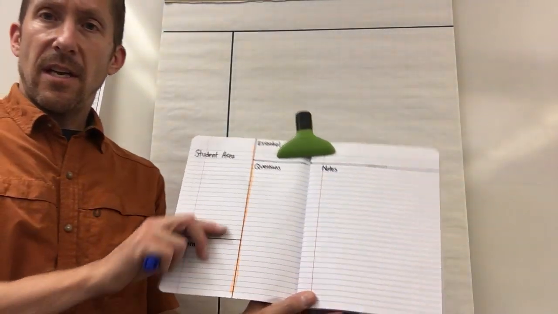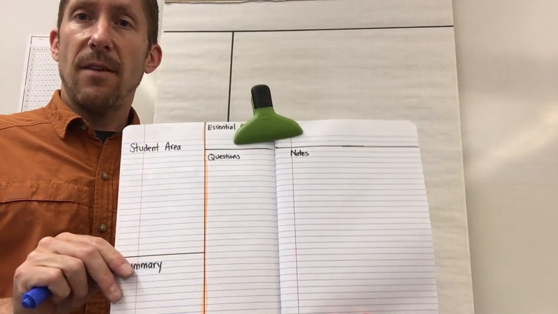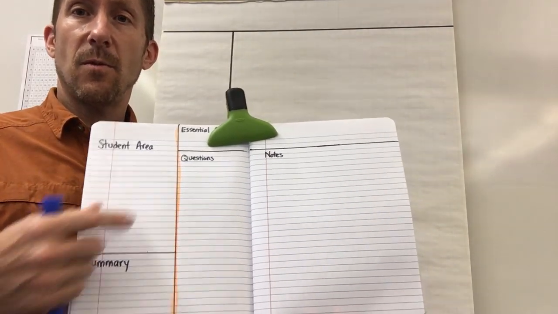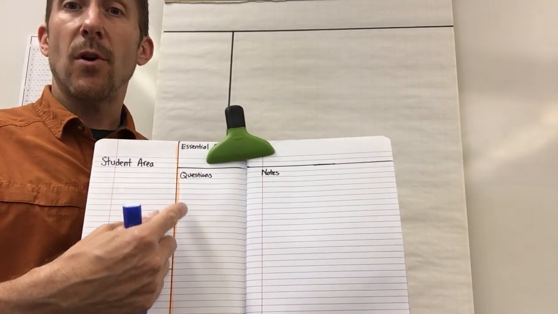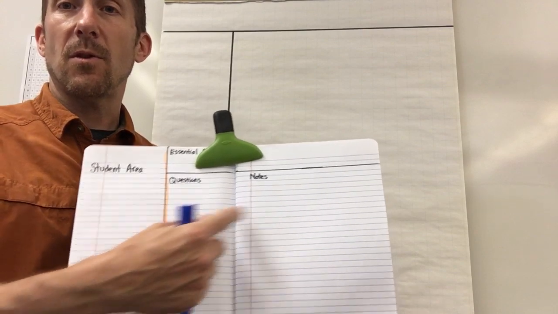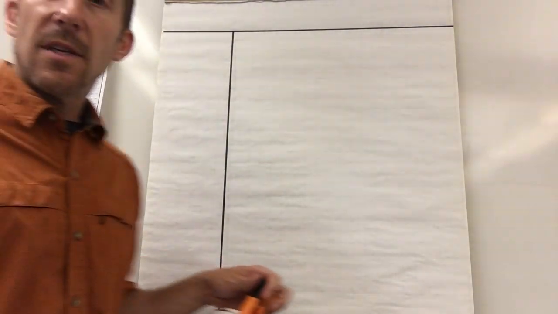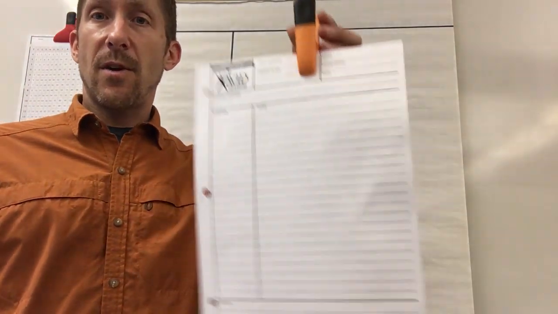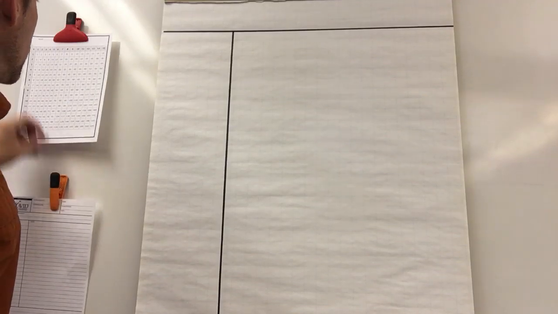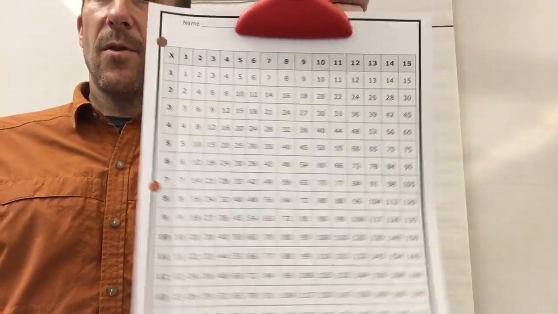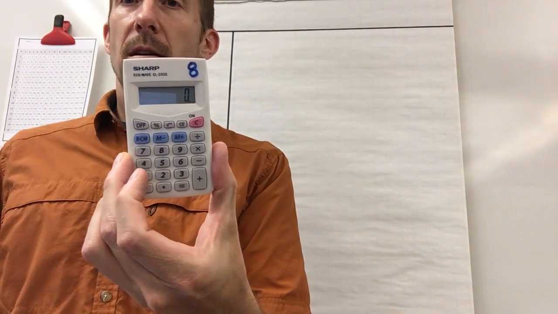Of course you're going to need your comp book if this is how you're keeping Cornell notes. With this line right here, the important sections are questions and notes. Those are the most important parts. If you are choosing to keep your notes in a binder, you're going to need a Cornell note page. A multiplication table is going to be very handy for this lesson, and a calculator.